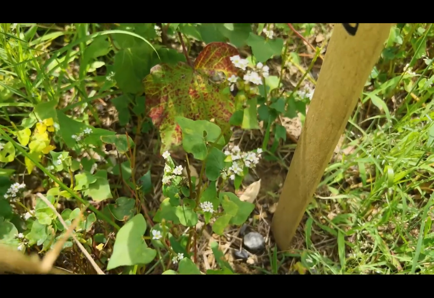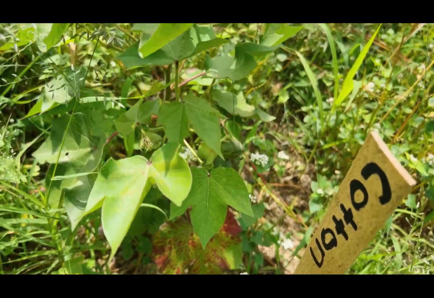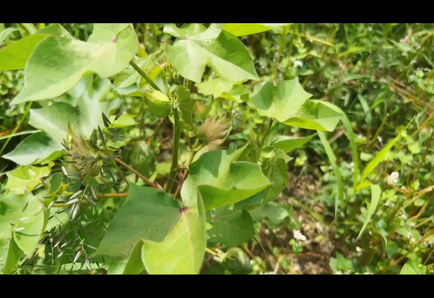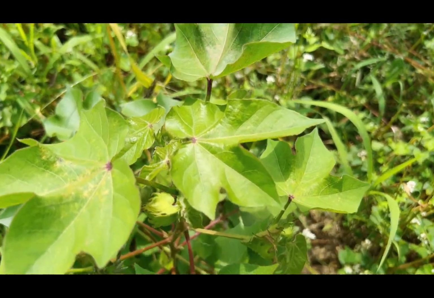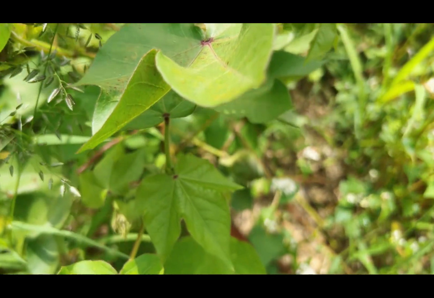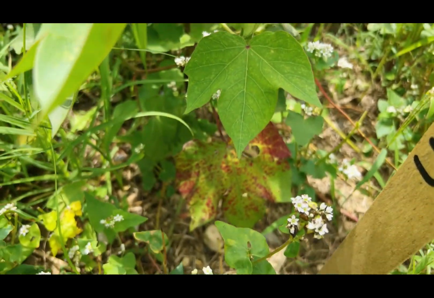Okay, now we are at the cotton plants. So what do we call cotton in Igbo language?